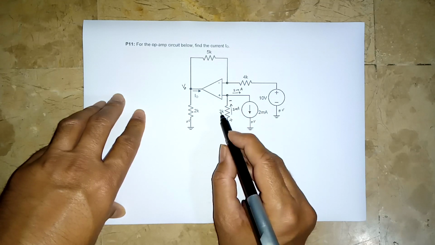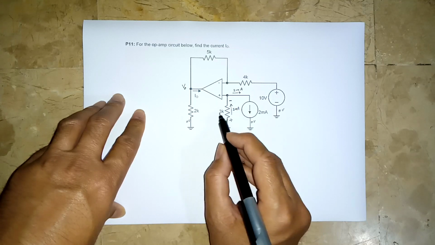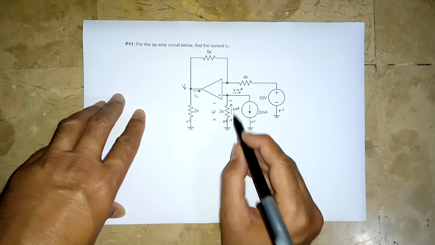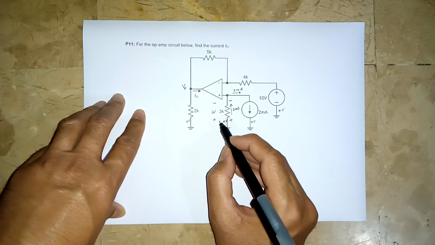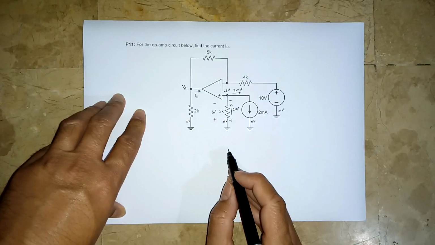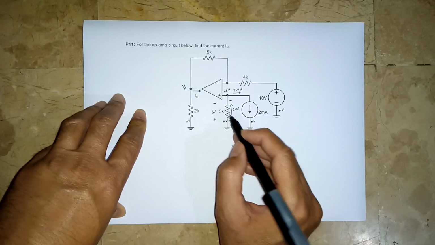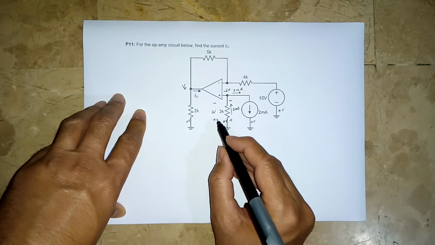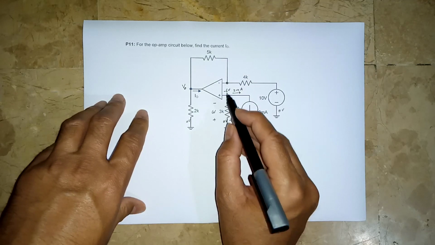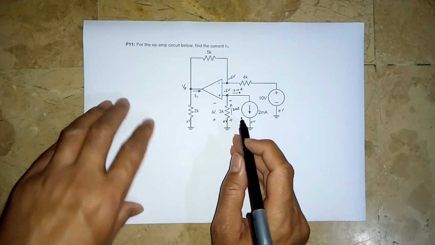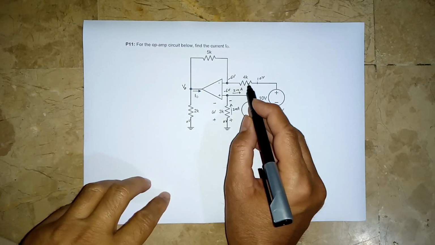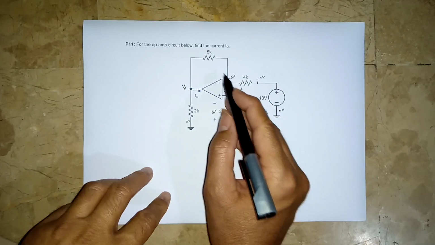And 2 milliampere multiplied by 3 kilo ohm is going to yield a voltage of 6 volts across this resistor. So if this is the higher potential, this is the lower potential, this must be at minus 6 volts. If the higher potential is 0, the lower potential must be minus 6 volts for the resistor to have 6 volts across it. If this is minus 6 volts, this must be minus 6 volts based on the ideal op-amp characteristics. This is 0, this is 10. We can very easily find this current and the voltage.